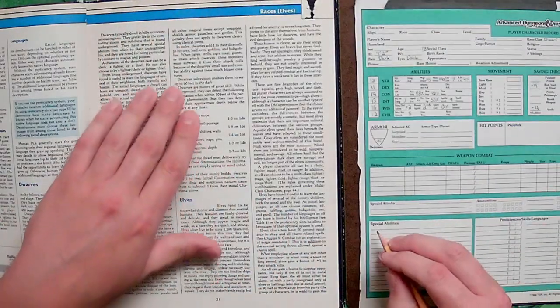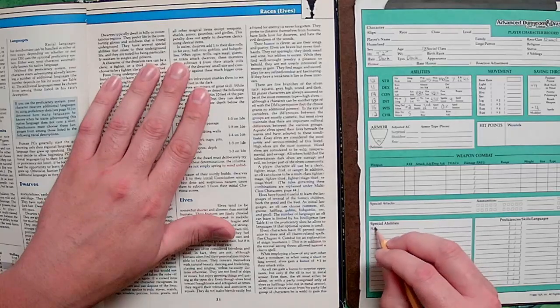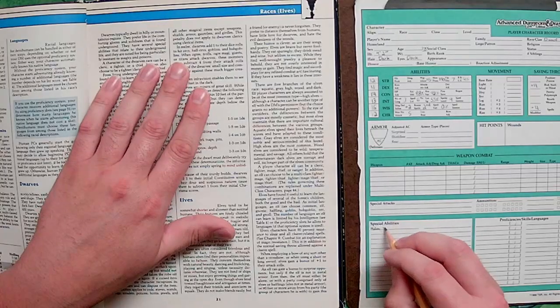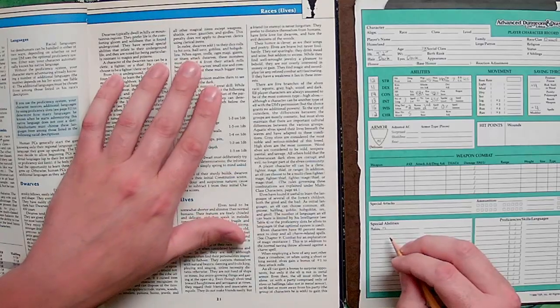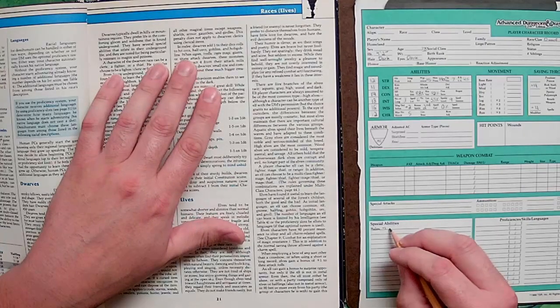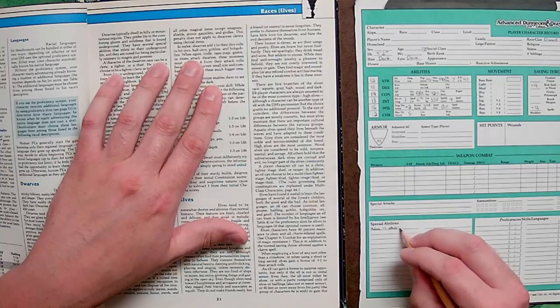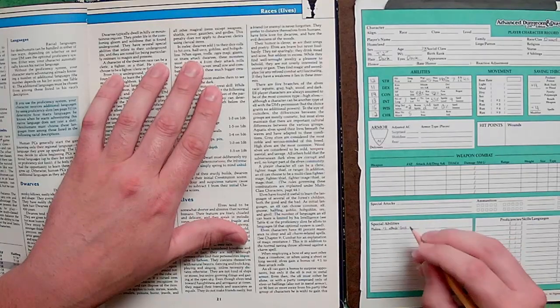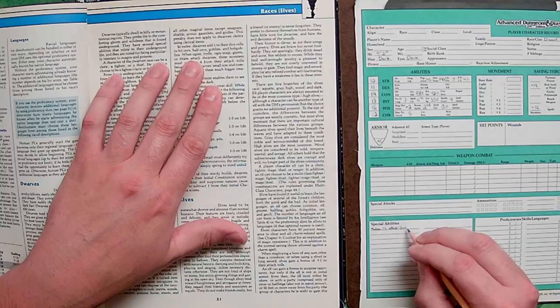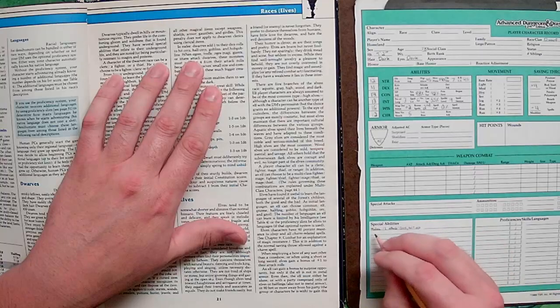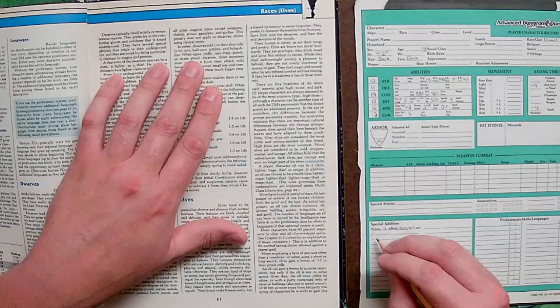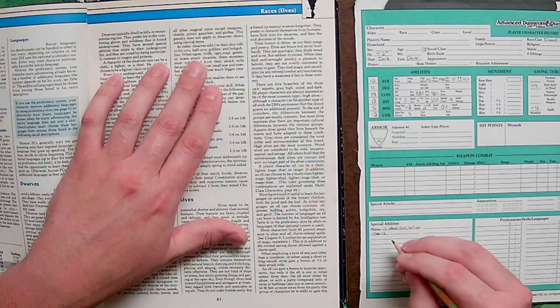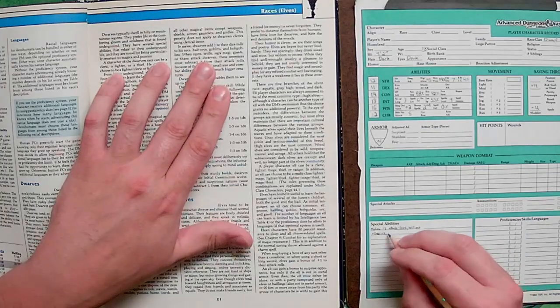So we will put melee +1 to attack rolls, +1 attack against orcs, half orcs, goblins, and hobgoblins.